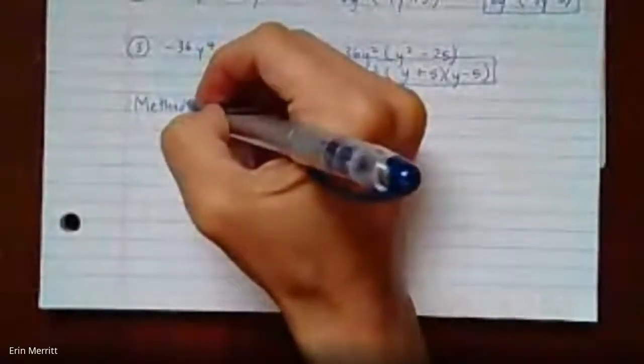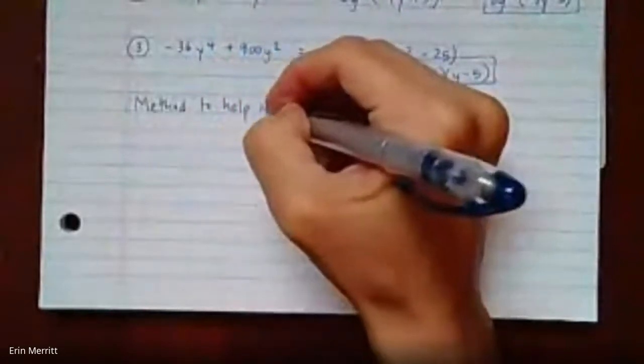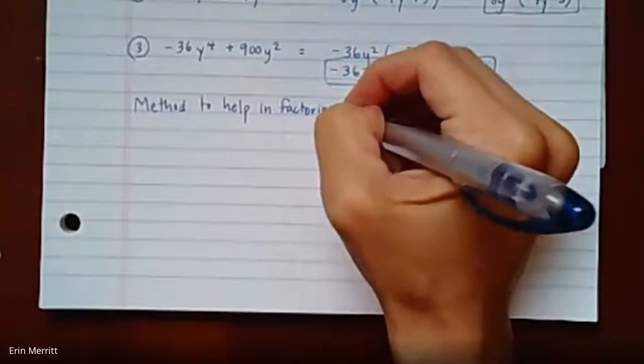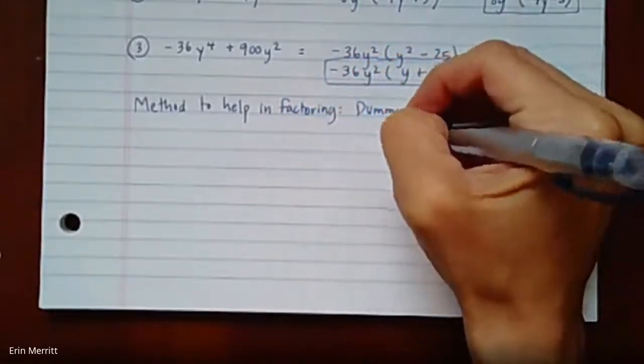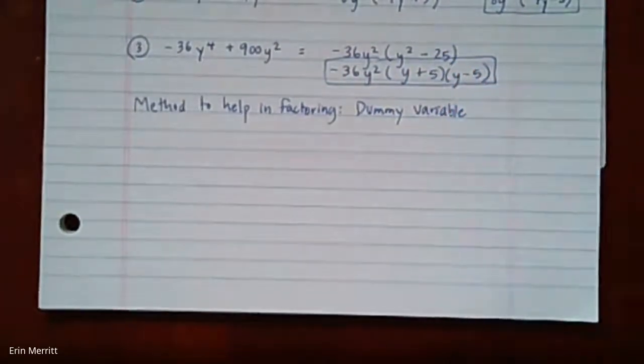All right. So a method to help in factoring is called using a dummy variable. And when we say dummy, we're not saying it in a mean way, like you're a dummy. We're talking about a crash test dummy, like it stands in place of something else.